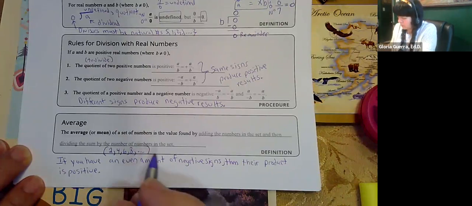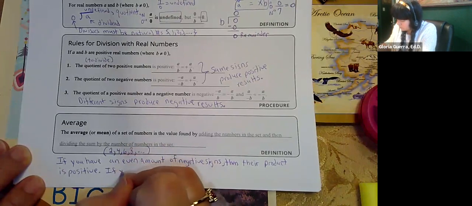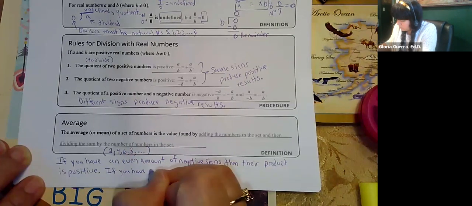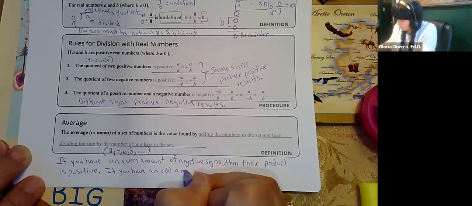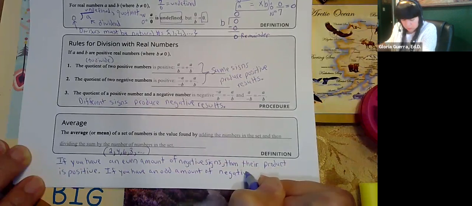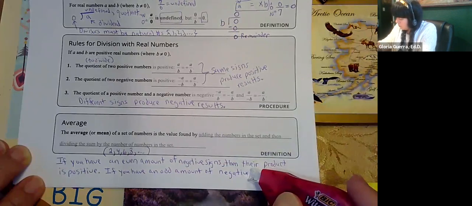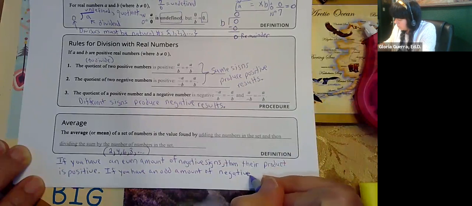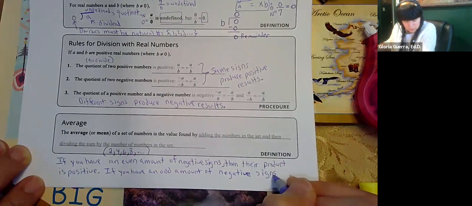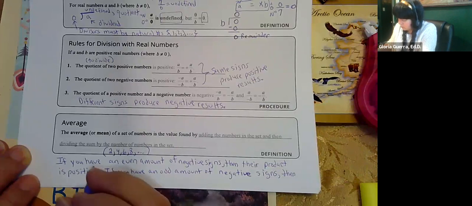Okay. Now, if you have an odd amount of negative signs, then their product is going to be negative.